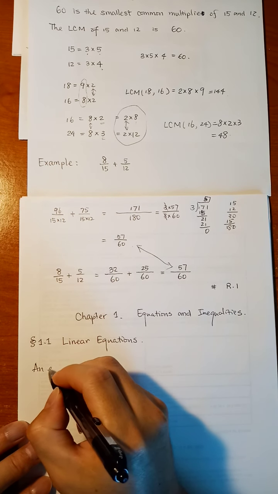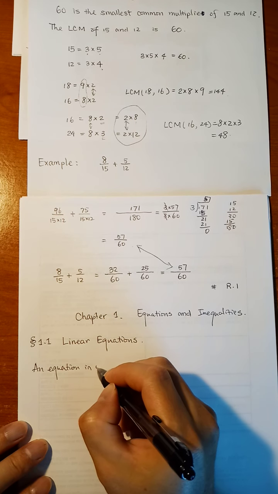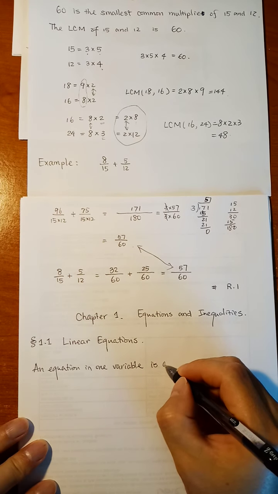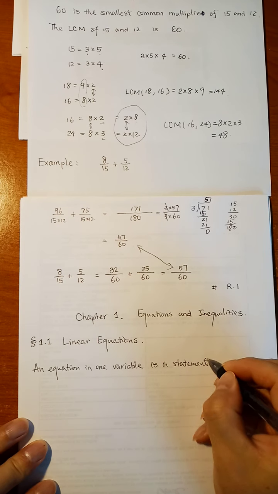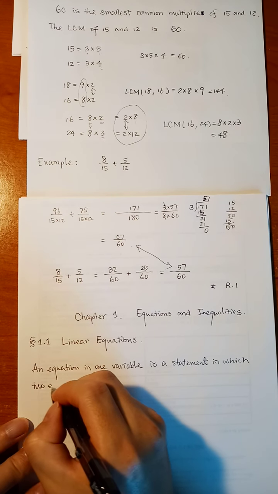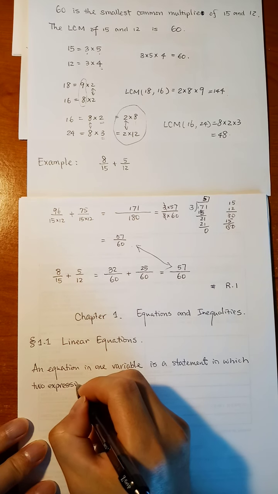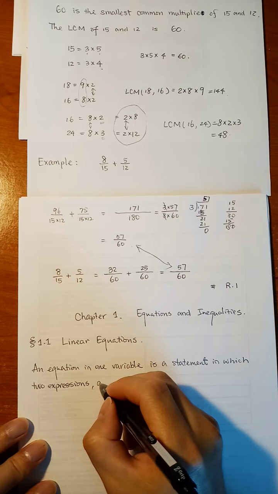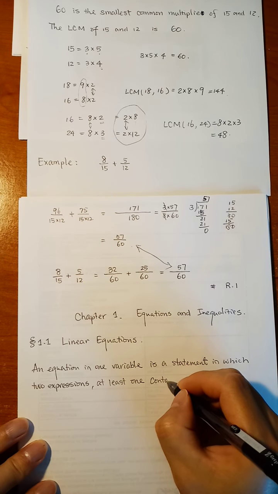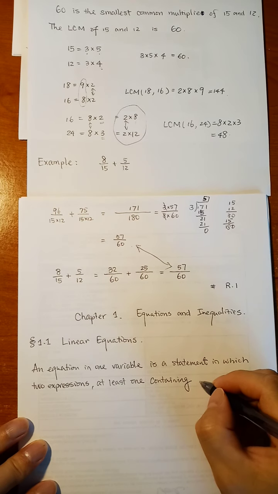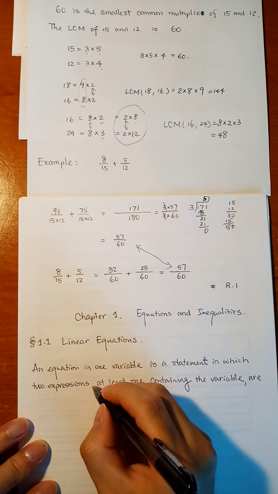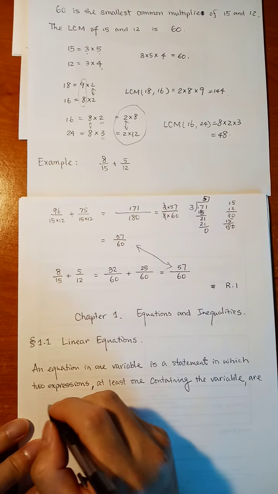An equation in one variable is a statement in which two expressions, at least one containing the variable, are equal.